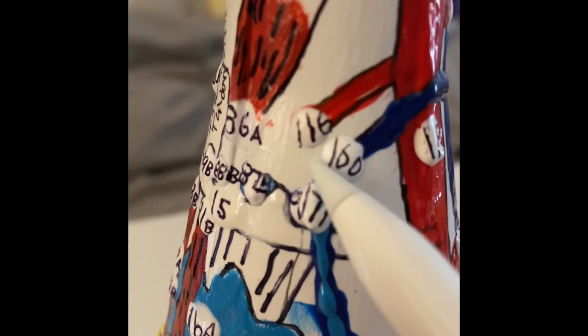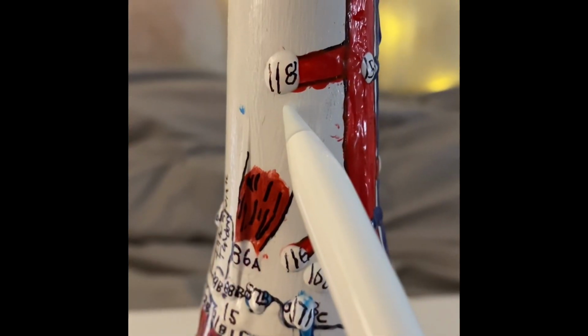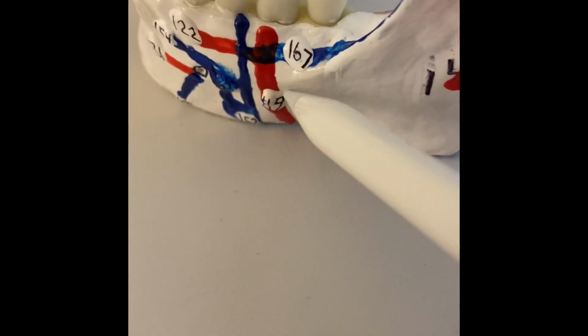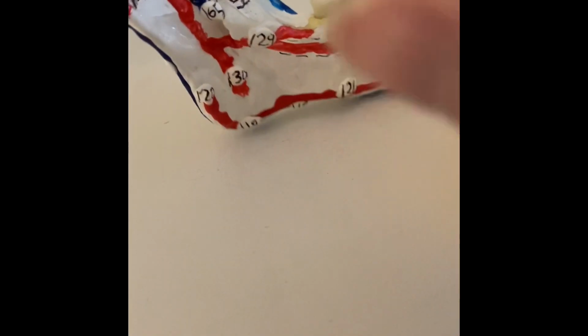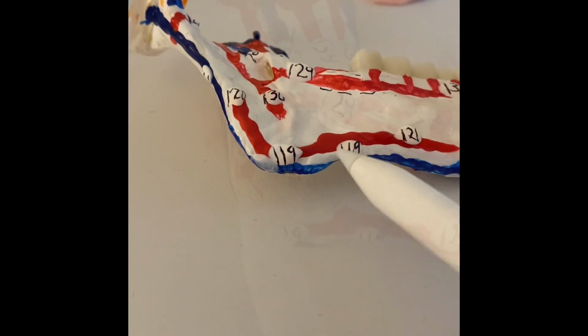116 is the superior thyroid artery. 117 is the ascending pharyngeal artery. 118 is the lingual artery. So 119 is the facial artery, and it's in 3 different places. So it's right here, and then it's right here on the mandible, and then turning it around, it's right here.